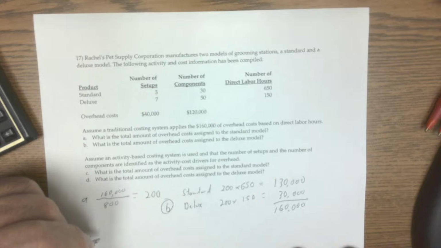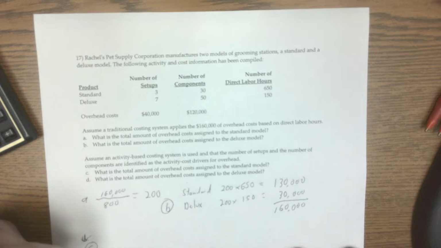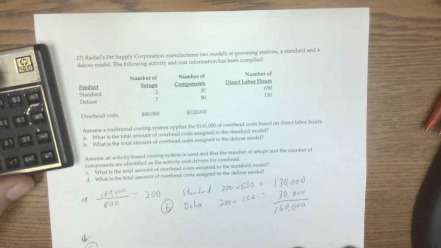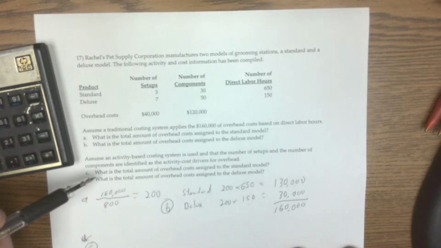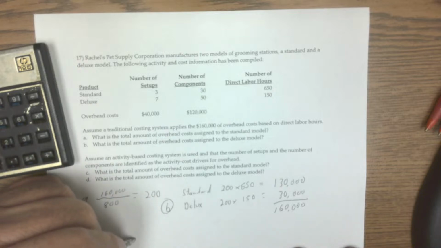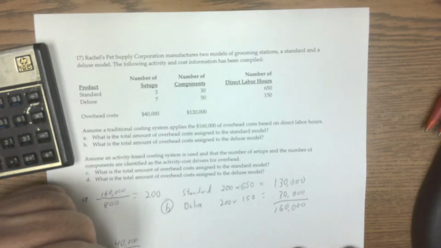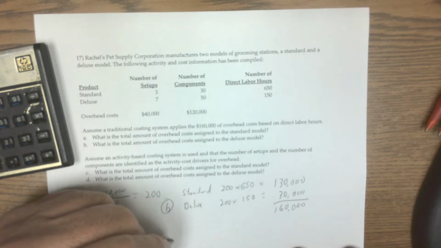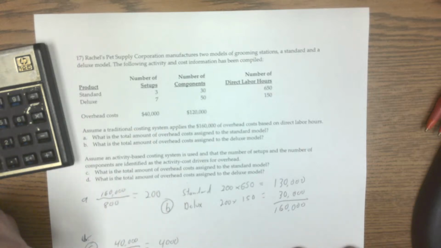So now we've got C, assume an activity-based costing system. The number of setups and number of components are identified as activity-based cost drivers for overhead. What is the total amount of overhead assigned to the standard models? Well, we've got 40,000 in setups divided by 10 setups, the 7 and 3, which is going to be 4,000 per setup.